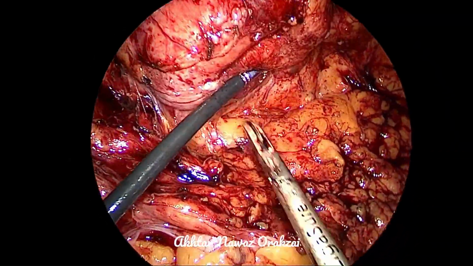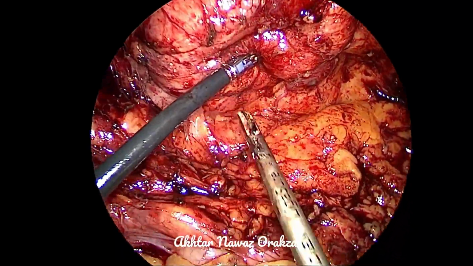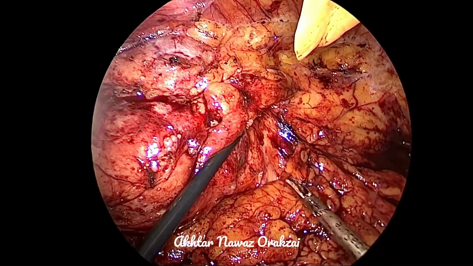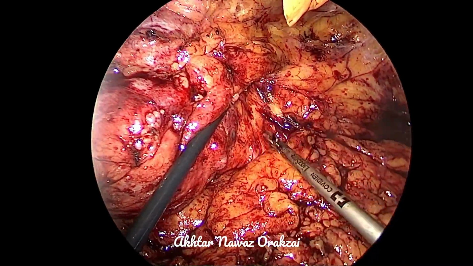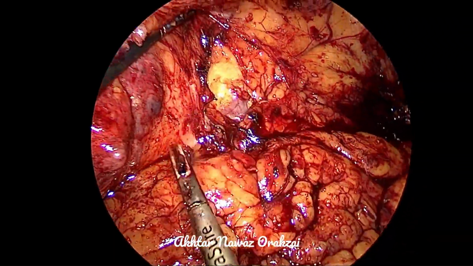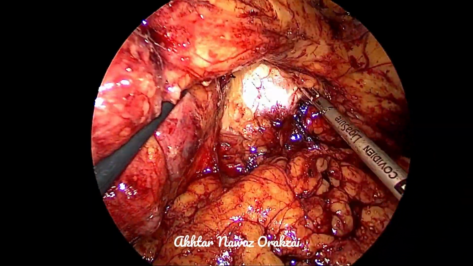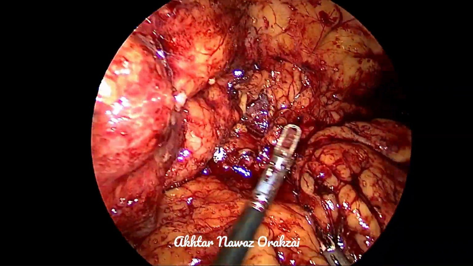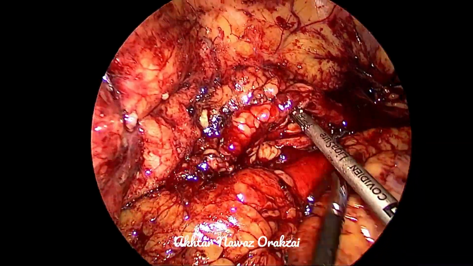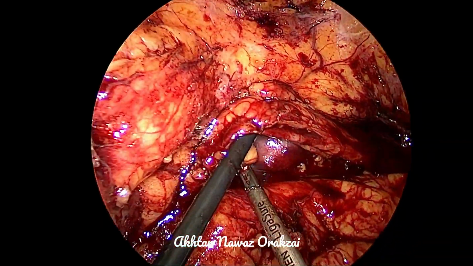And the indication for conversion would be if there is no progress in the dissection for around half an hour, I think it's fair enough to convert the case. Or if you think that there is a highly likely chance of injuring any surrounding structures. We discussed the common iliac artery, the colon, the diaphragm, and the hilum of the spleen.